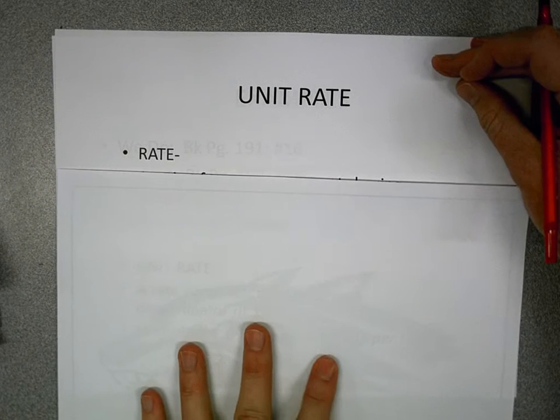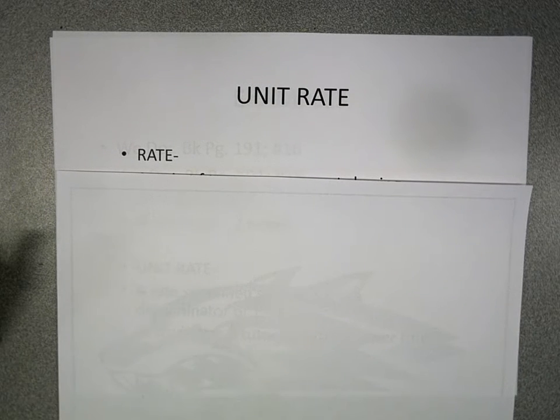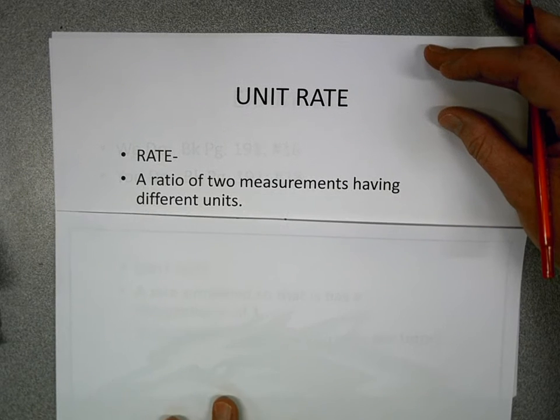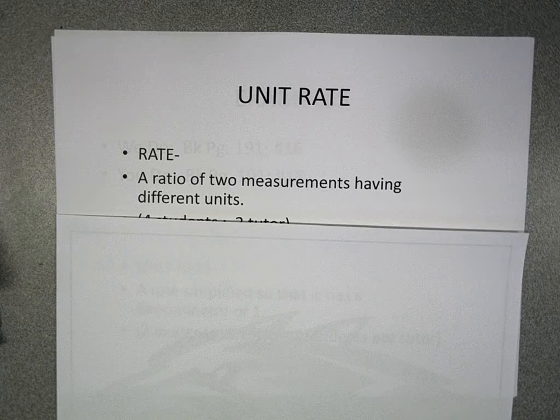And that is our first word. The very first word is called a rate. Everyone? Rate. All right, so here's what a rate is. It's a ratio of two measurements having different units. So we were just talking about it, right? A ratio, it's a number to a number. You know, a 5 to 2 ratio. As soon as you put words or units on the 5 and the 2, it is called a rate. You could think of it that way.